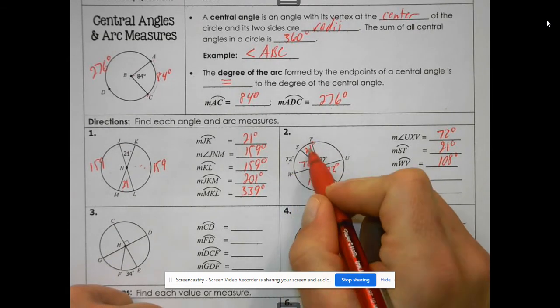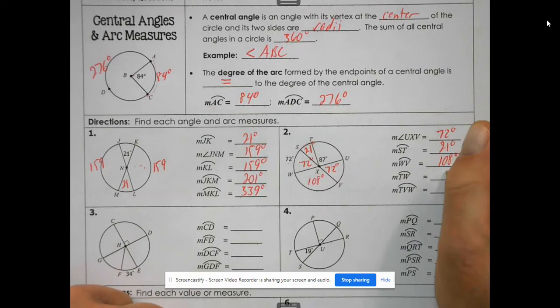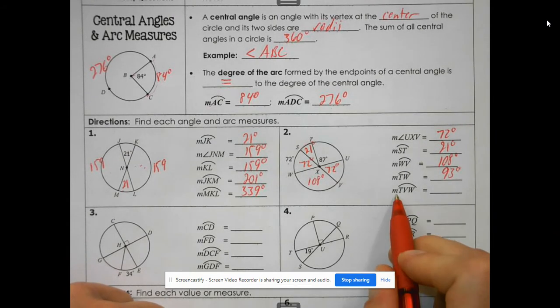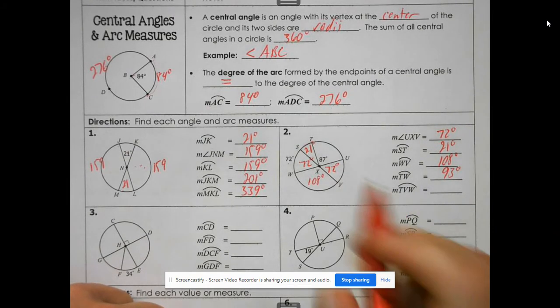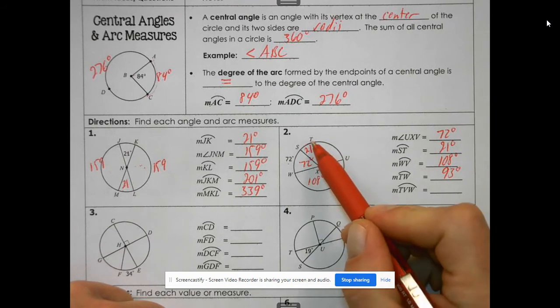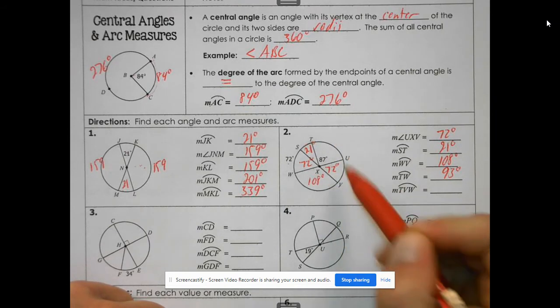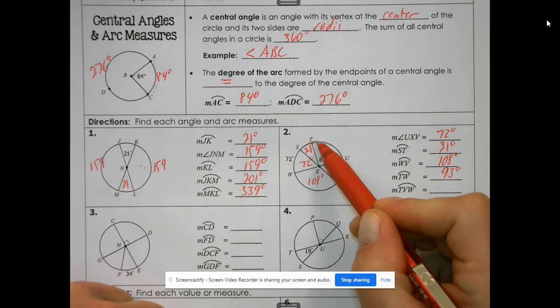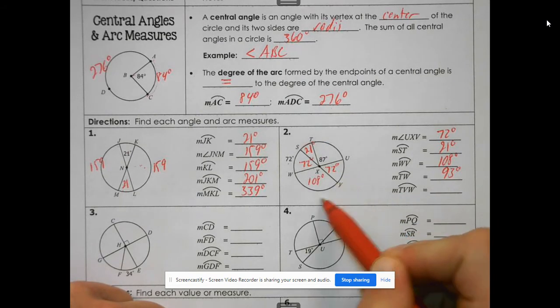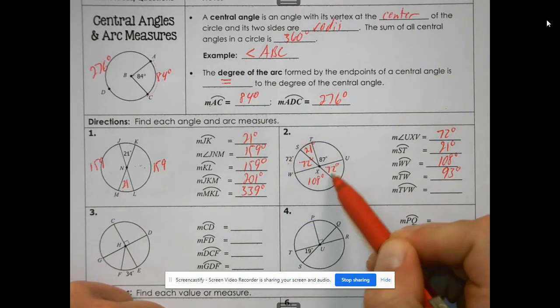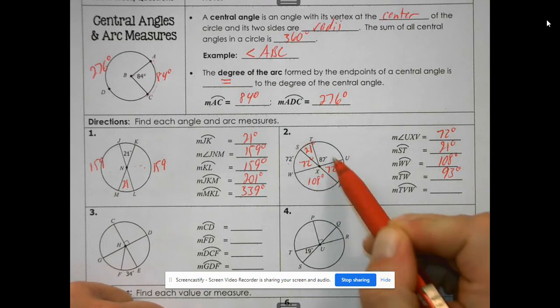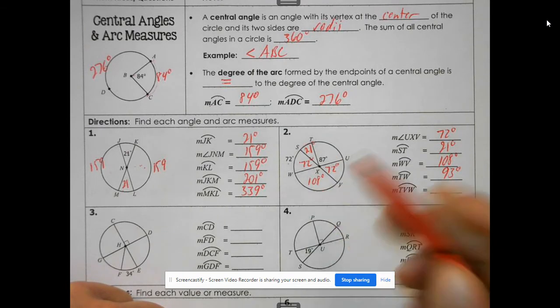T all the way to W. So these two added up gives you 93. Measure of arc TVW. Where's V at? There's V. So T to V to W. So all three of those add up to 267.